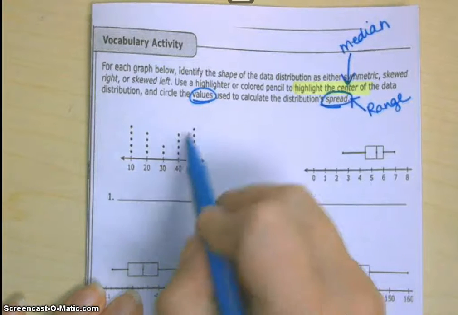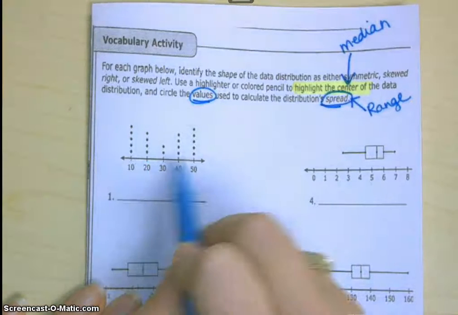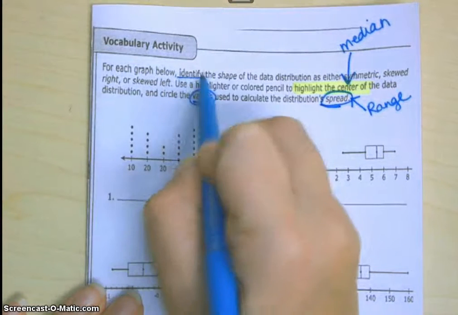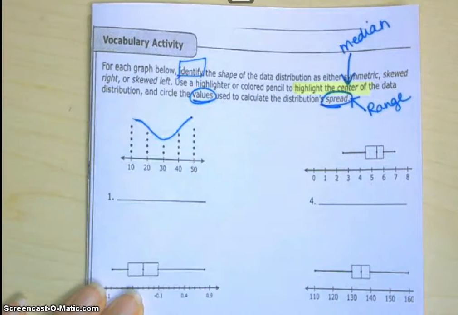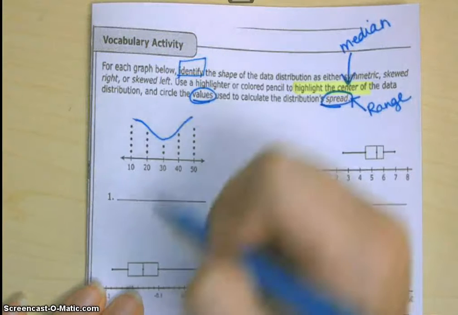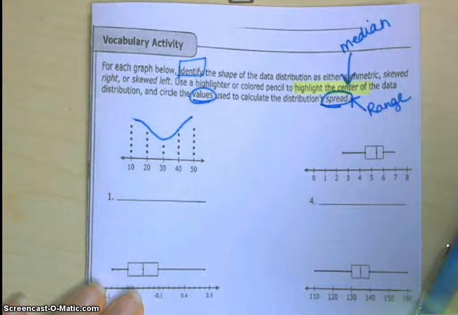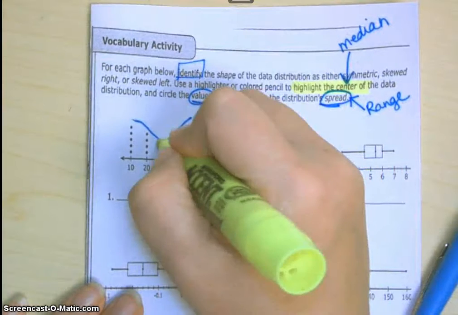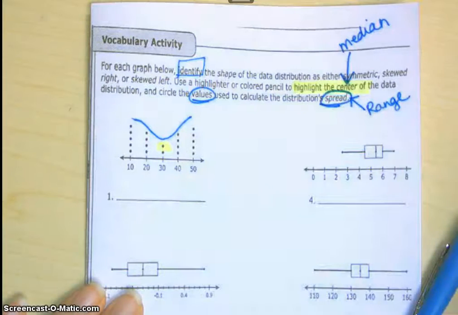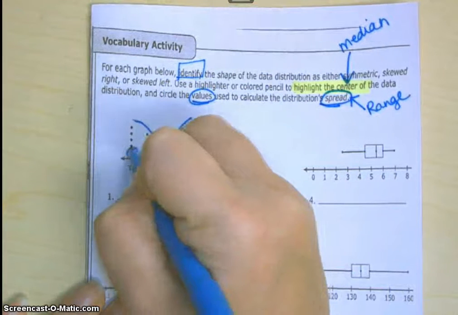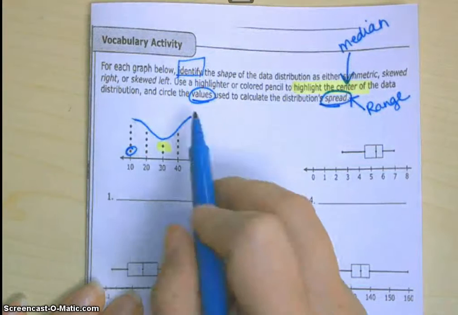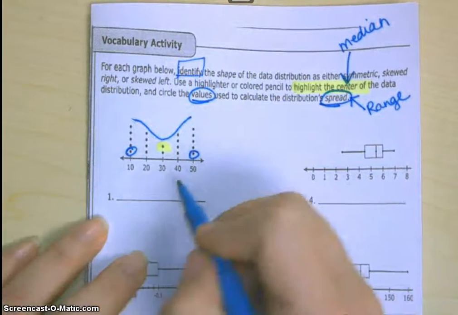Well, this is actually a really good, oh, we forgot, we have to identify. This one, if you look at it and you trace it, you can tell that that is going to be a symmetric one. But first, let's highlight the center. So I'm going to take it. The center is right here at 30. I'm going to circle what's going to help me find the range, and you can circle either one of the 10s or either of the 50s.